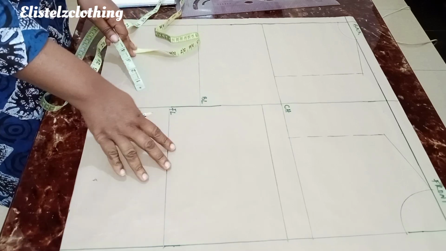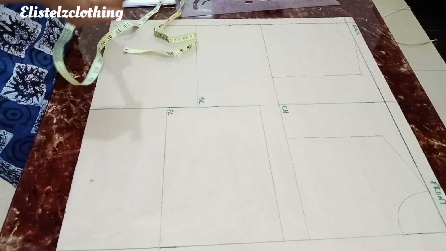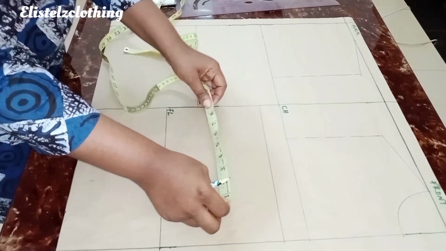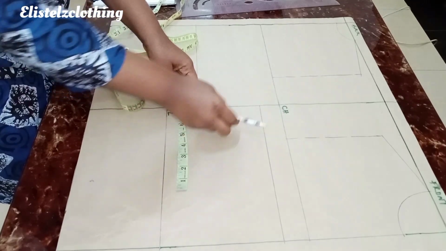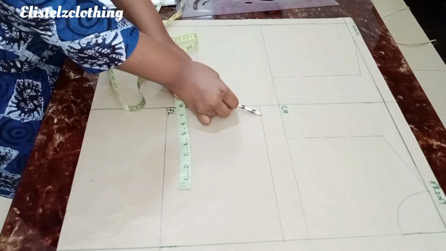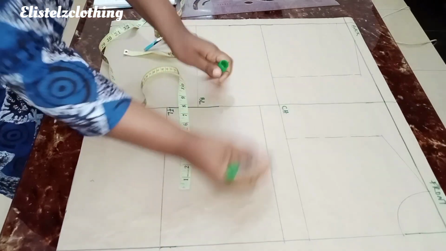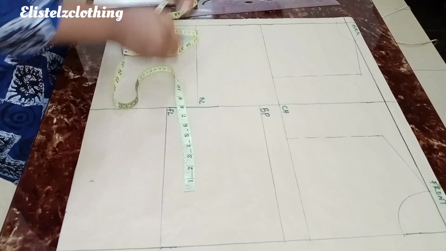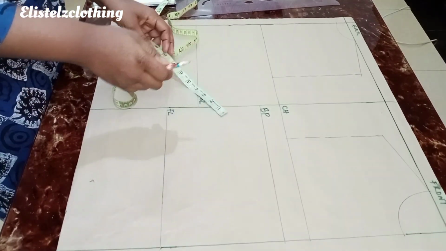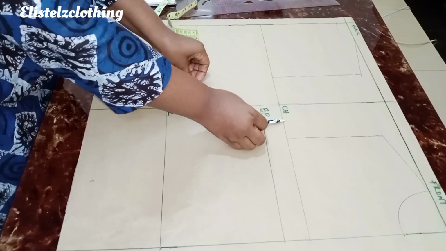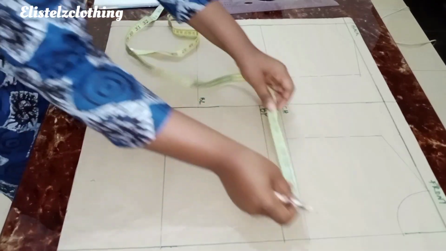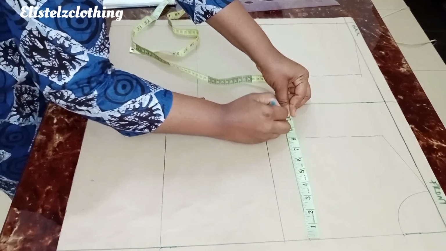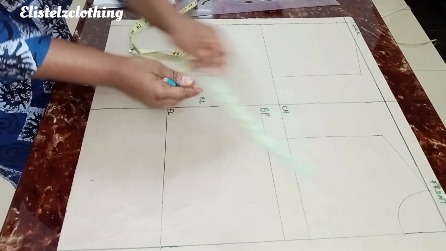The bust round we're working with is bust 40, so 40 divided by 4 is 10. When placing the round measurements, I place my bust round measurement on the chest line and not on the bust point. Now we need to label this line. This is the bust point. So bust 40 divided by 4 is 10. We'll go ahead and make a mark there.